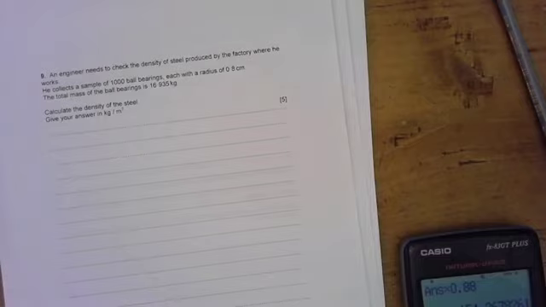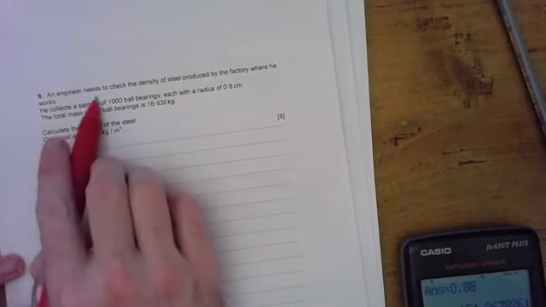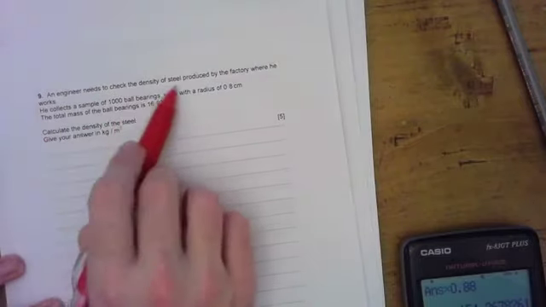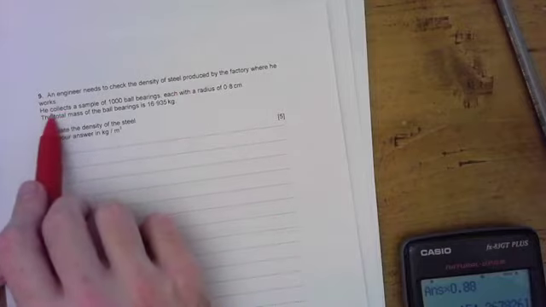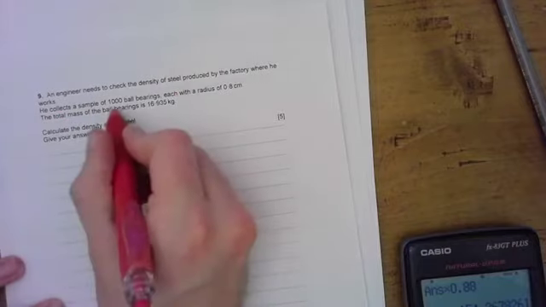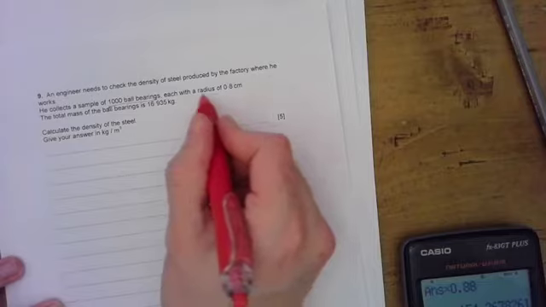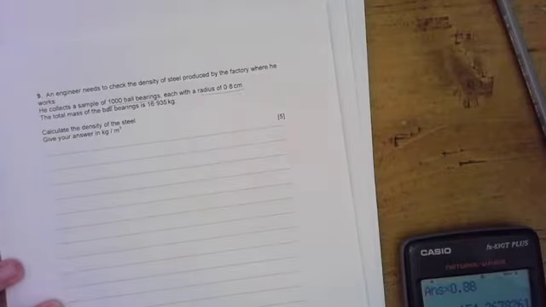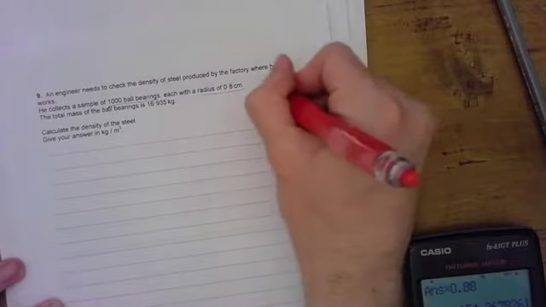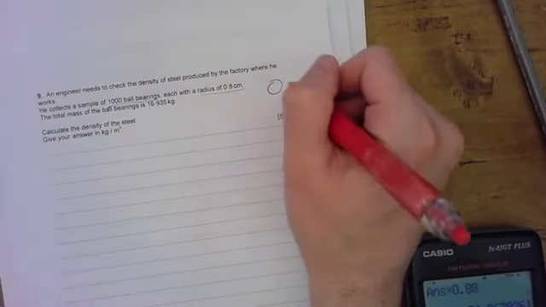Question 9. It says, an engineer needs to check the density of steel produced by a factory where he works. He collects a sample of 1,000 ball bearings, each with a radius of 0.8 centimetres. And now you've got to know what a ball bearing is here. It's just like a round, spherical thing.